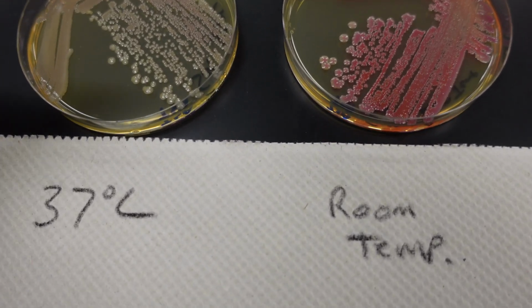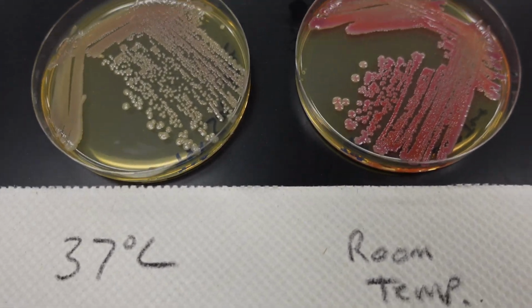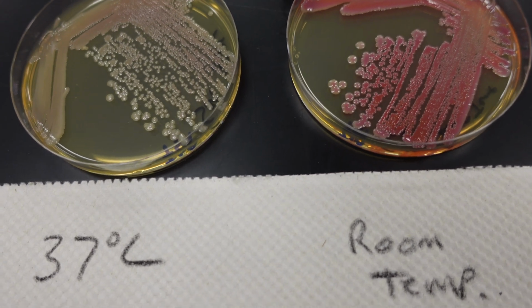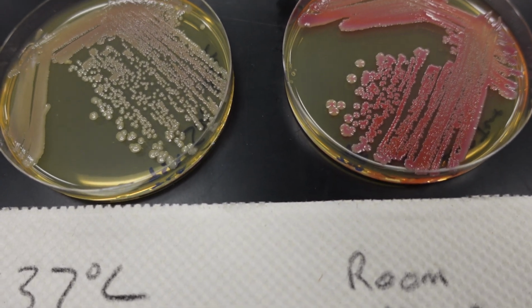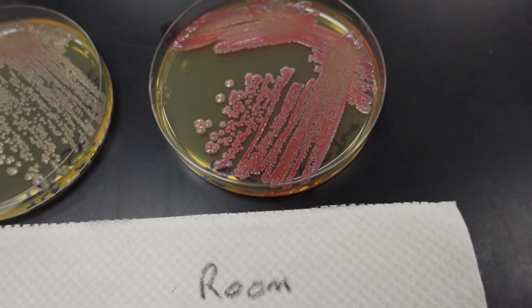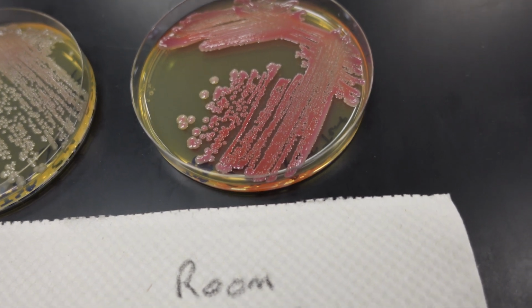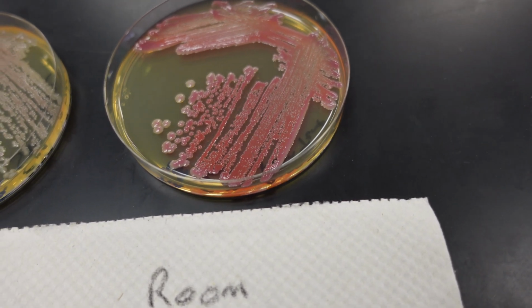Here on the left we have the 37 degree plate showing a mostly whitish cream color colony, a little bit of pink to it. And then on the right here we have the room temperature plate where the bacteria produce the reddish pink pigment.